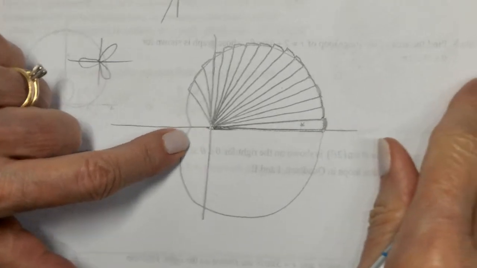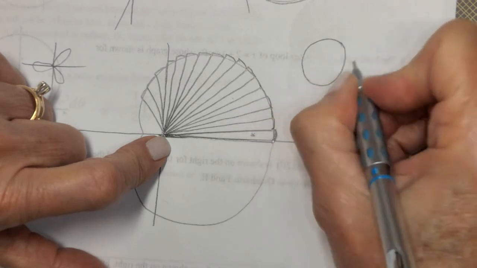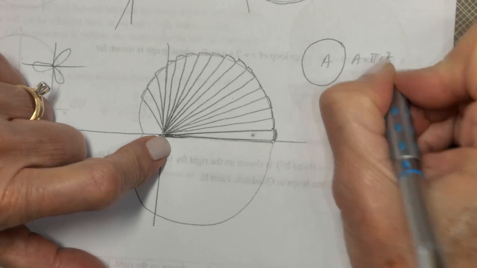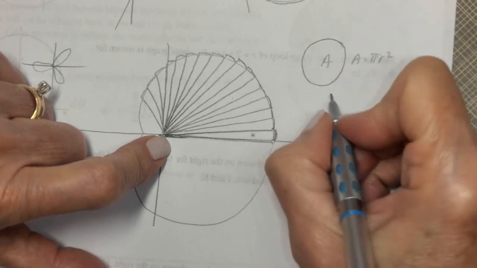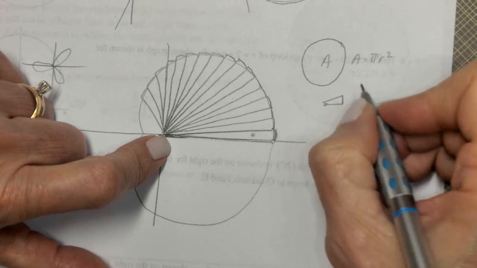So let's think about that. If you have a circle, the area of that circle is pi r squared. That's the area of the whole circle. Well, we don't have the whole circle. We just have a little piece of that circle. We have a little sector, right?